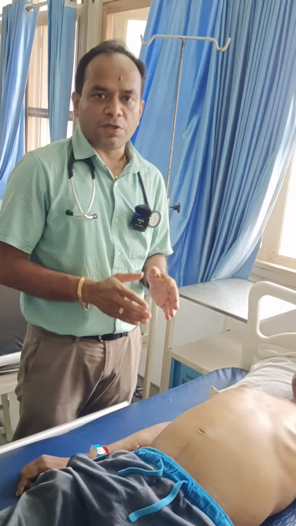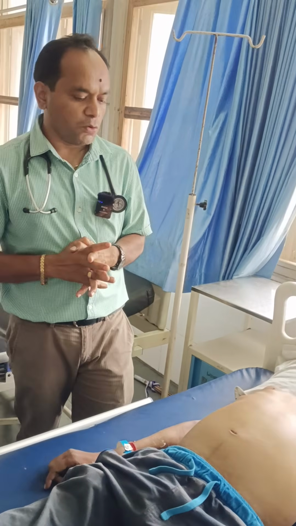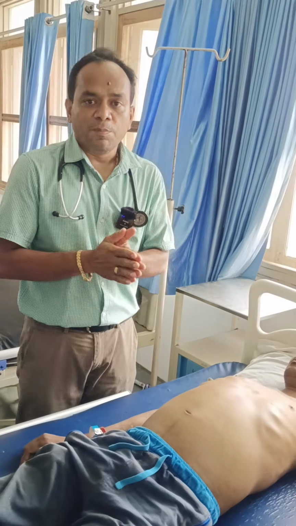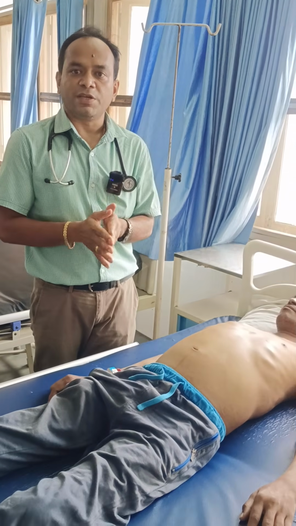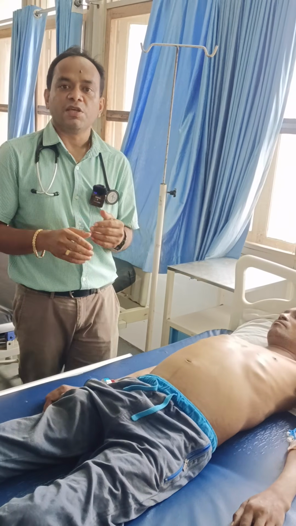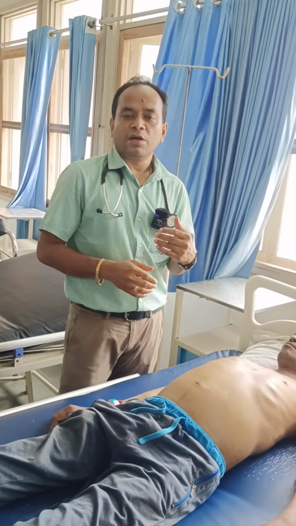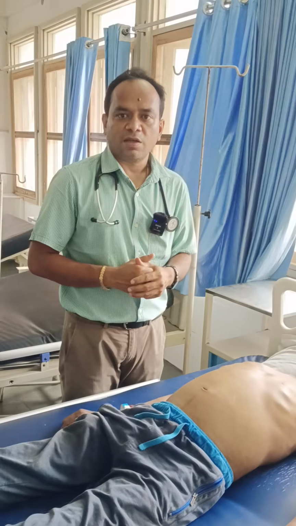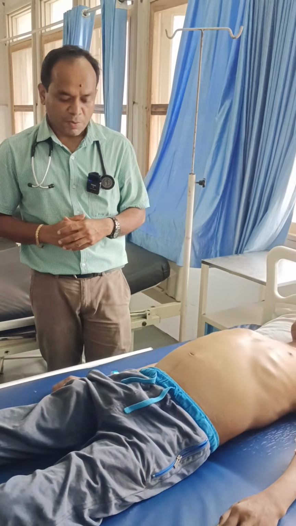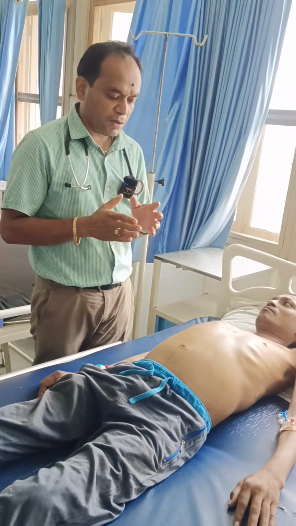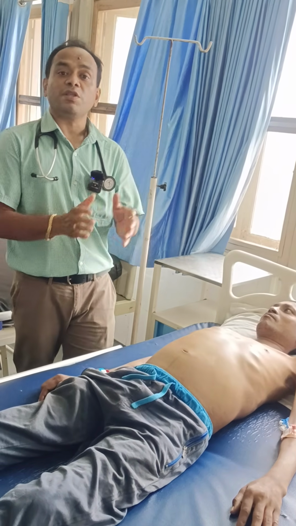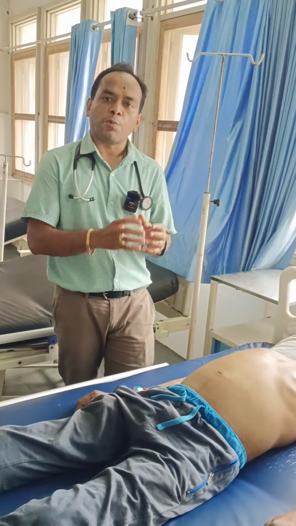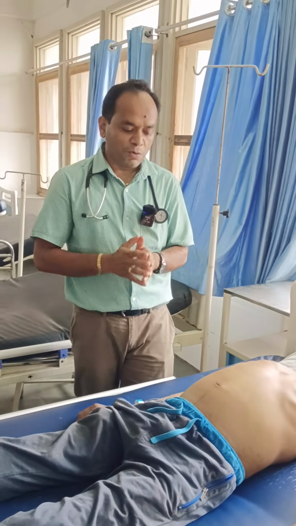So coming first to fluid thrill, we know the name itself, fluid thrill, means there is something that is going to induce thrill in the fluid that is accumulated in the ascites, and we are going to detect it from the other side of the abdomen. So when a patient has full ascites, abdomen is full of fluid which is more than 2000 ml, usually we get a positive fluid thrill test. What do we do in this test?